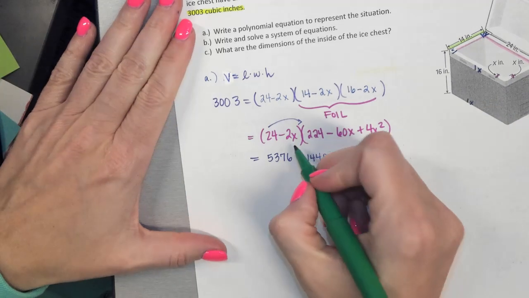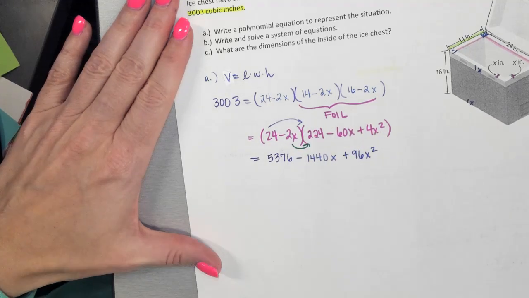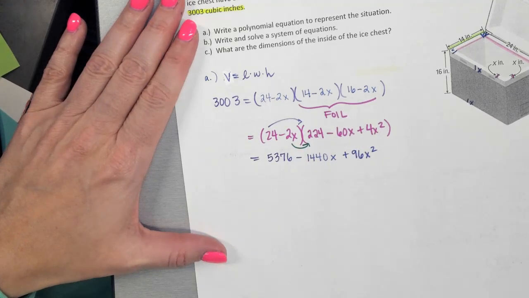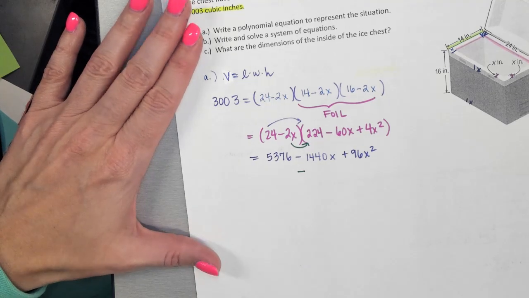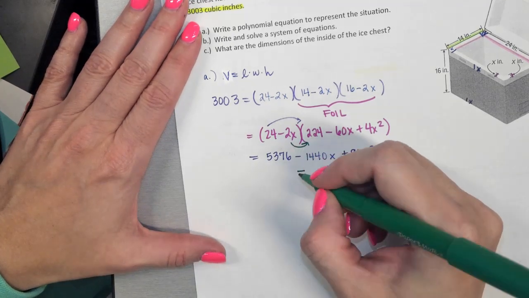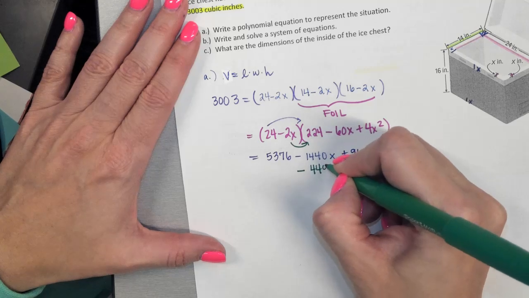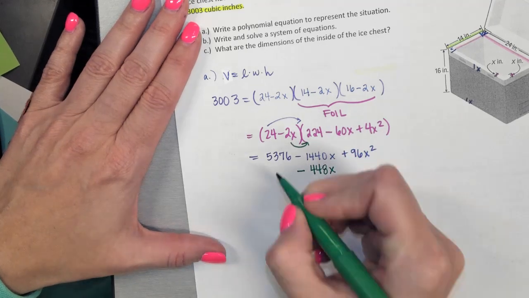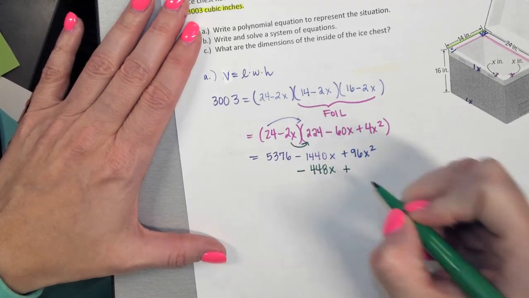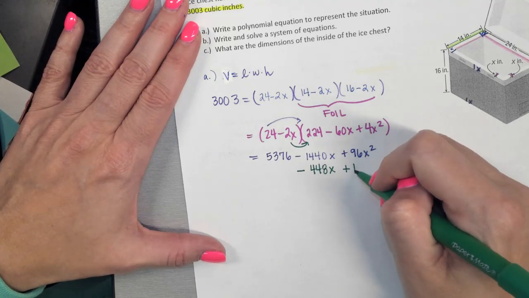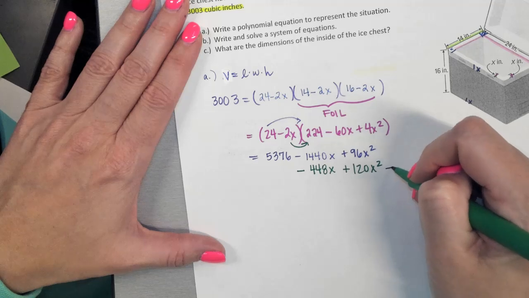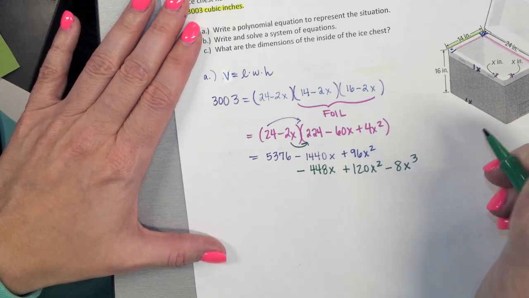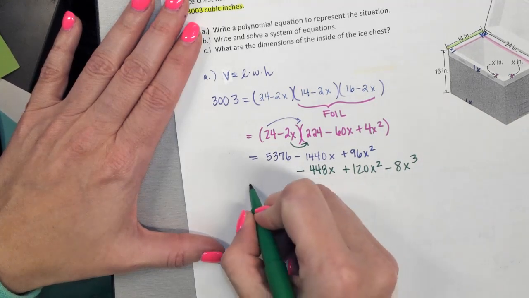Now, when you are multiplying by a negative, that's going to change some signs here. Again, I like to line up my like terms. So if I double 224, I get negative 448x. Negative times a negative is a positive, so that will be 120x squared. Negative times a positive is a negative x cubed.